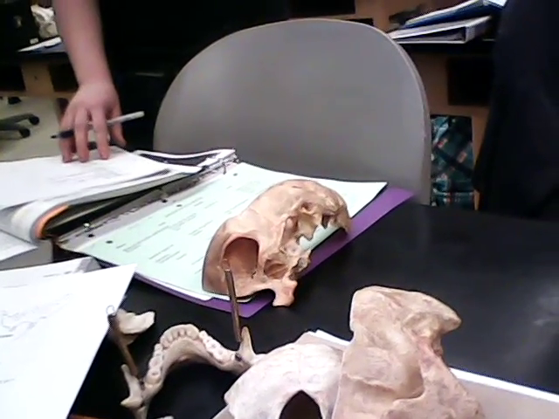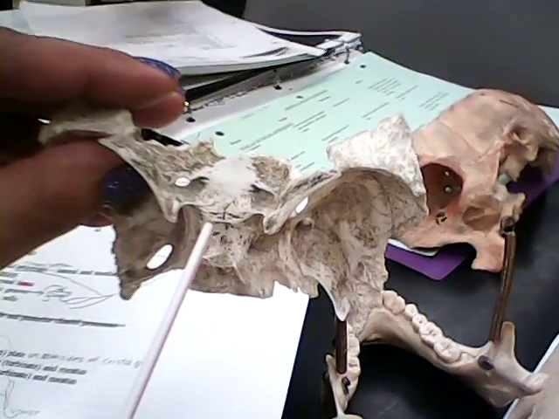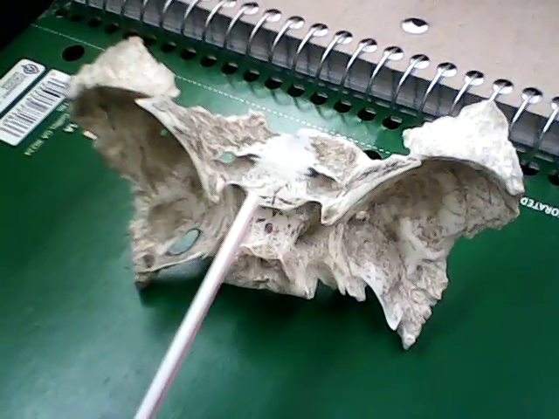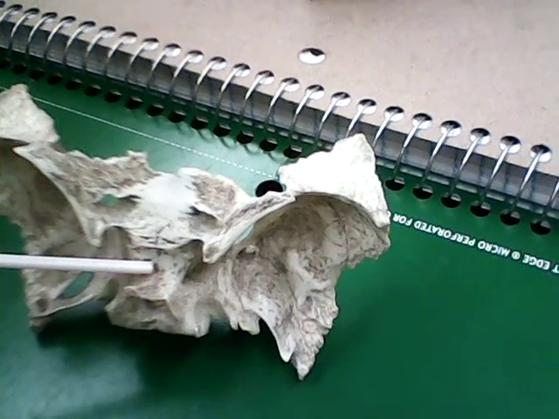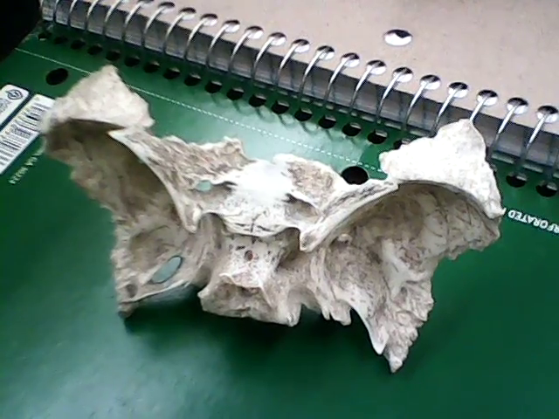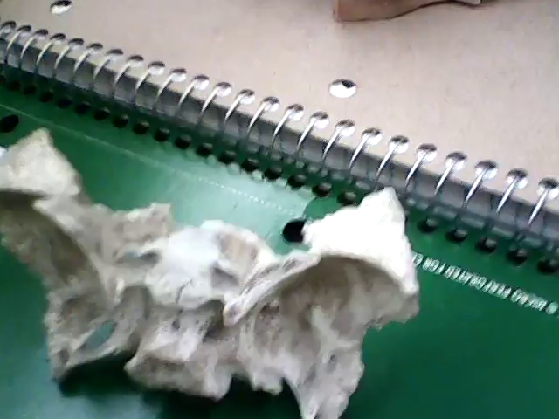Okay, the sella turcica. That's a three-part section. So you have the top, which is the tuberculum, where the ridge is right there. Then the dent part is the hypophyseal fossa, and then you have your dorsum at the bottom. Dorsum sellae. Yes, dorsum sellae.